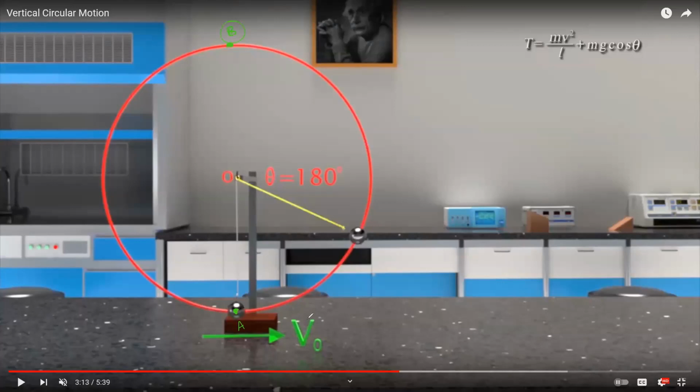So now what we are going to do? We have calculated the minimum velocity at the bottom and the minimum velocity at the top. Can you tell me what is the minimum velocity at the bottom? We have calculated root over 5GL. Am I right? Clear, everybody? Now, at the top, as we all know, the tension T is minimum. And at the bottom, T is maximum. T means tension. We have already proved that. Am I right?